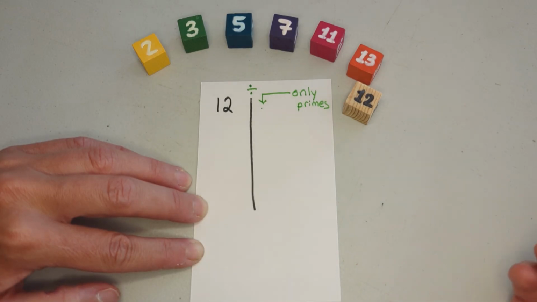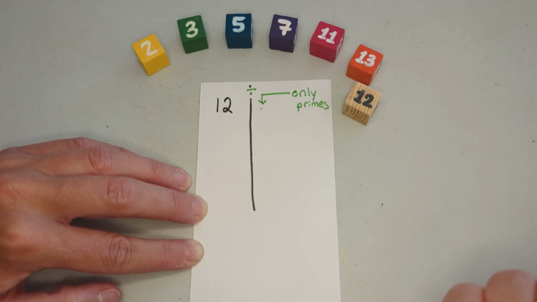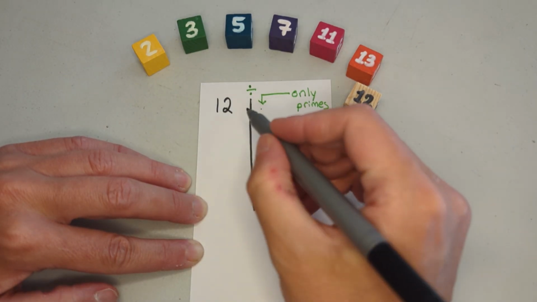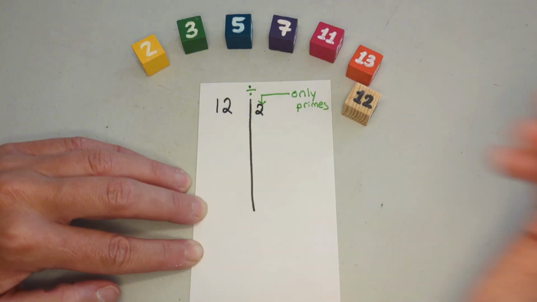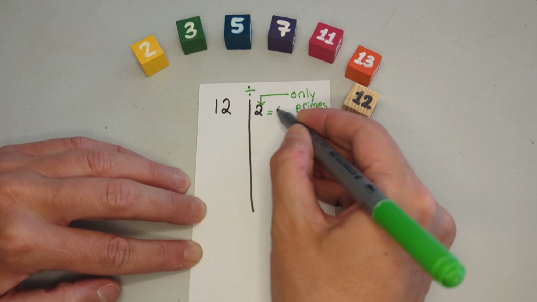So we're going to start with which prime number the number 12 is divisible by. And I like to start with the smallest one. So 12 is divisible by 2. We're going to write the number 2 on the right-hand side of that column, since 2 is a prime number. We're going to perform the division. 12 divided by 2 is 6.